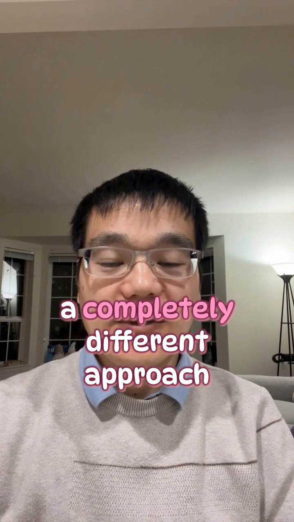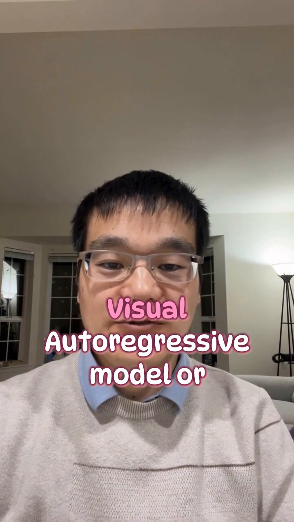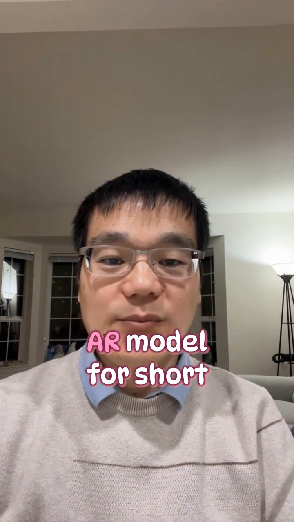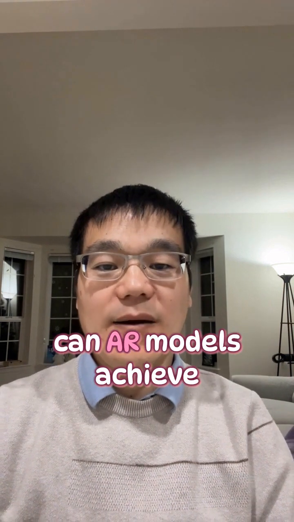Today, let's talk about a completely different approach to image editing compared to diffusion models. It is called the Visual Autoregressive Model, or AR model for short. The key question we will answer is, why can AR models achieve true training-free editing?